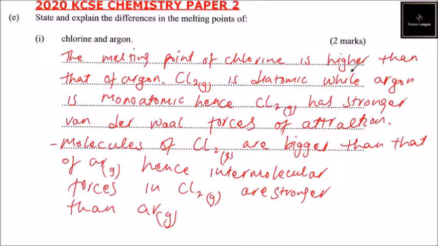So those are the reasons why the melting point of chlorine is higher than that of argon. Chlorine is diatomic, that is, has two atoms, while argon is monoatomic. Hence, chlorine has stronger van der Waals forces of attraction. Molecules of chlorine are bigger than those of argon. Hence, intermolecular forces in chlorine are stronger than in argon. You'll be able to get 2 marks.